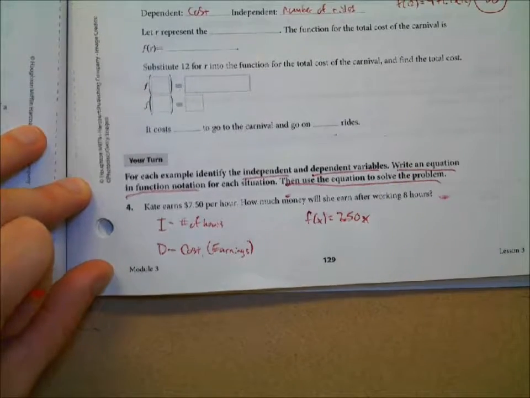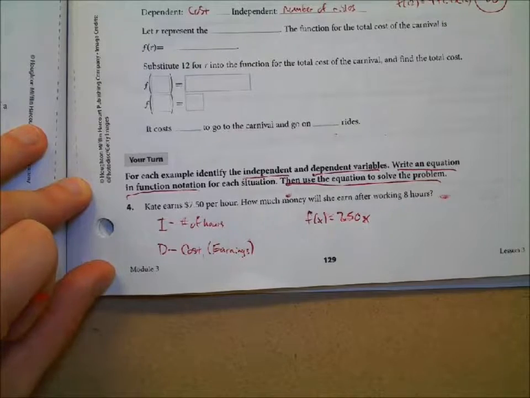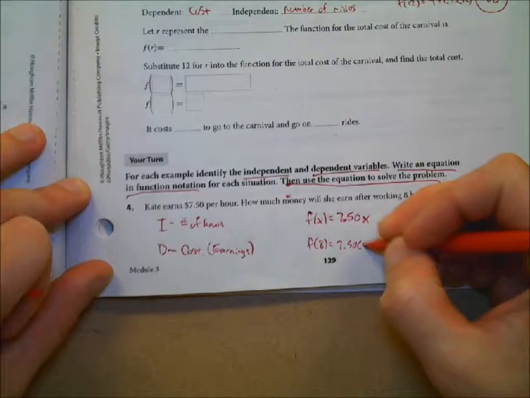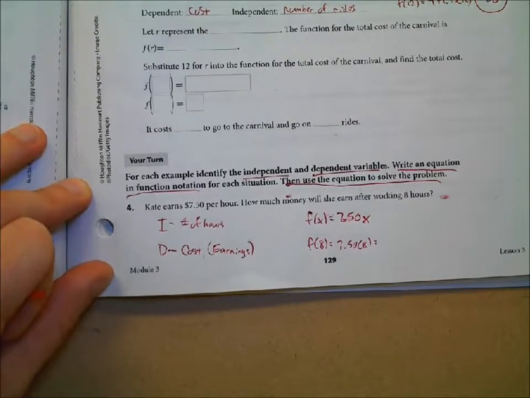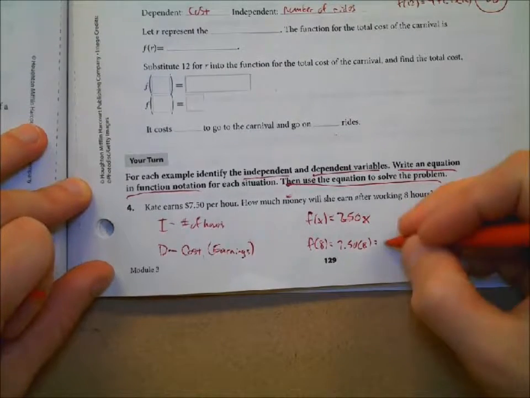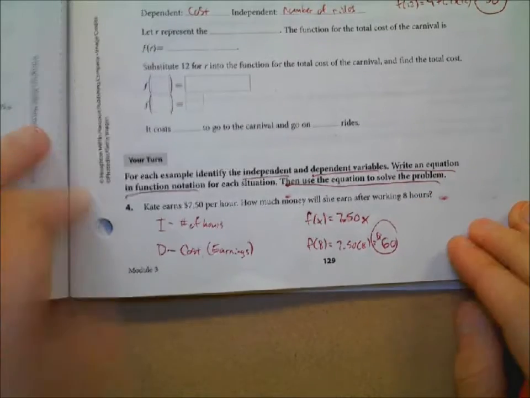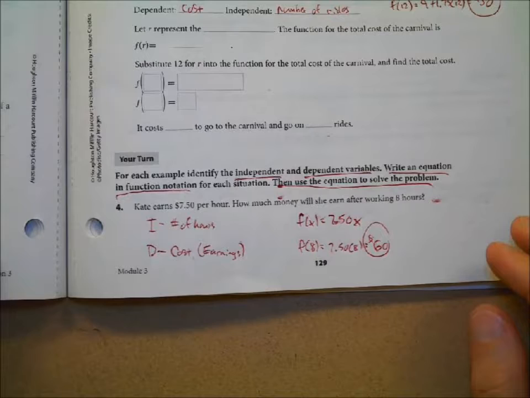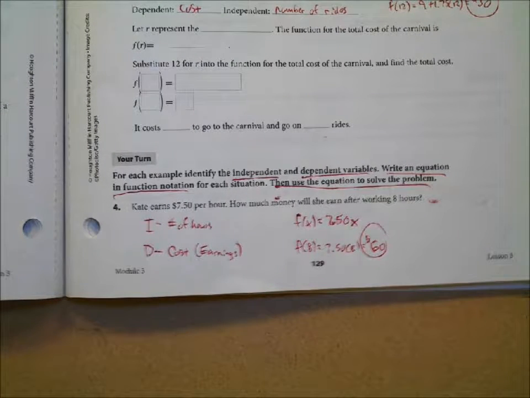Now, if she's going to work 8 hours, we'll say f of 8 equals 7.50 times 8. And we'll just multiply it out. $60. So you're on the right track there, Matt. I just want to make sure we could write the function first. That's all. Okay, questions on any of that? Feeling good?